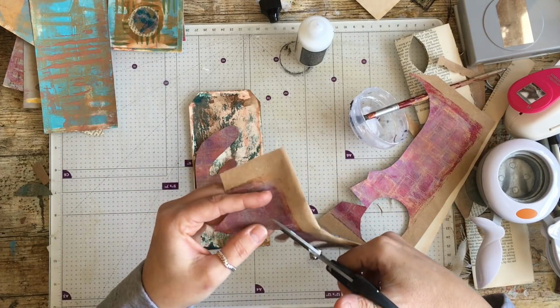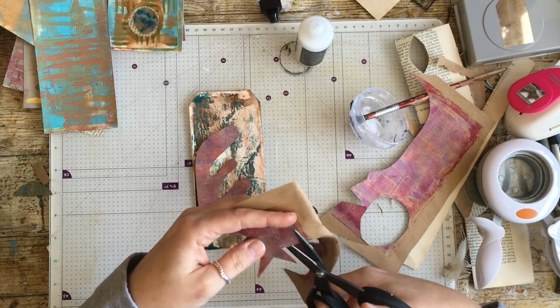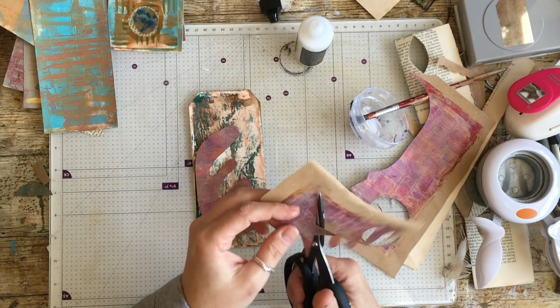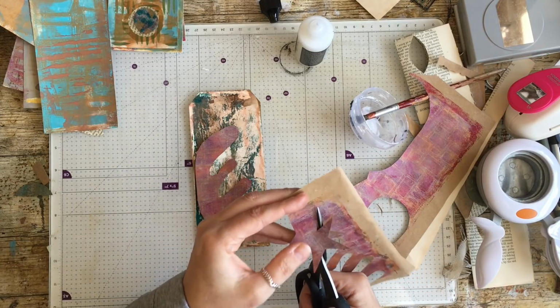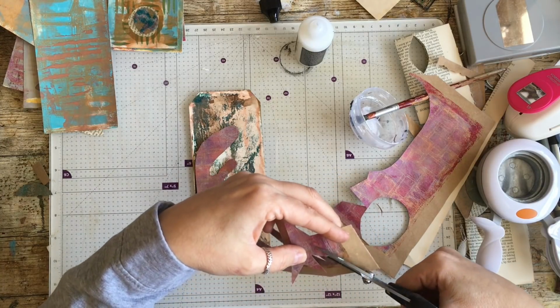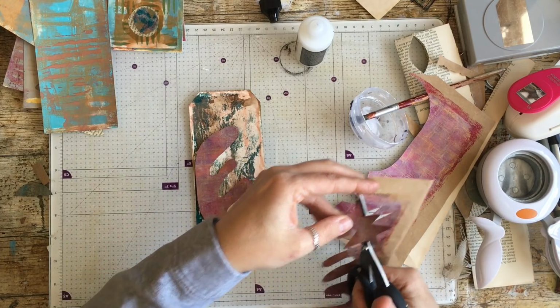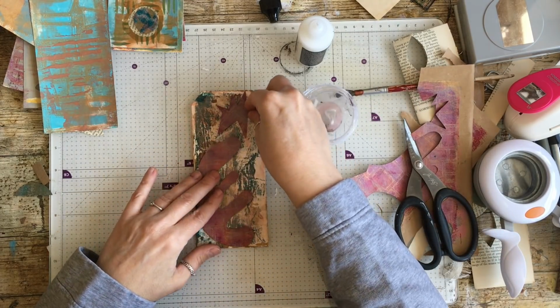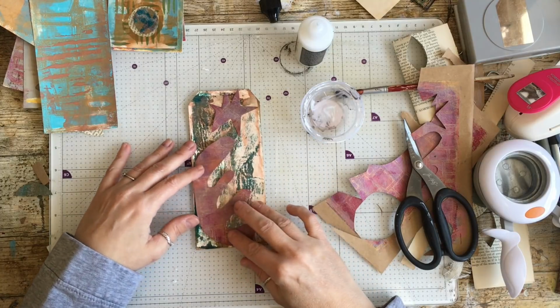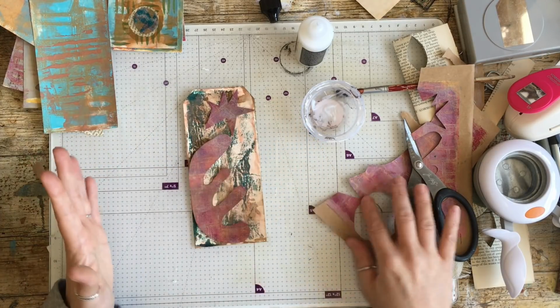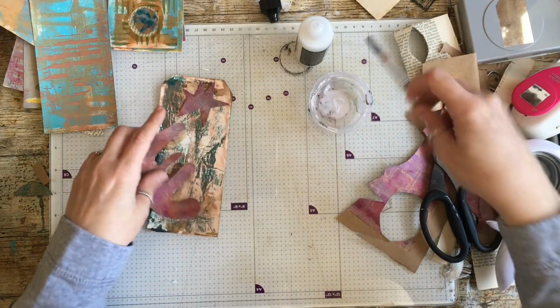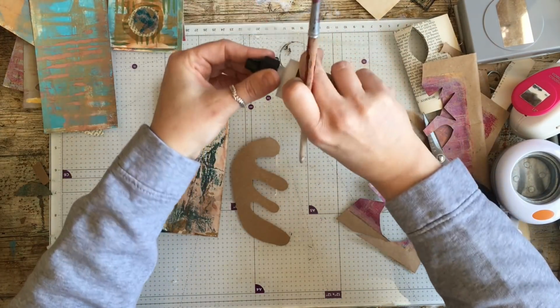But there's a beauty in not having complete control, not making this completely uniform, just making it whatever it kind of becomes. Just going with the flow. So that is far from a perfect star, but I love it. Okay, and again, more work can be done on top of this to make this more. I think I'm going to change my glue.